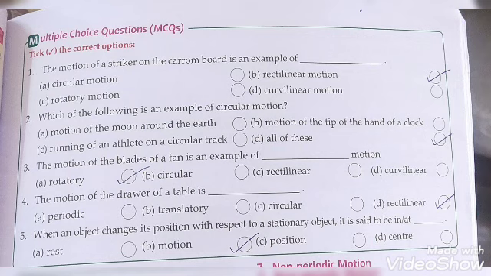Next one, the running of an athlete on a circular track. When he says that the athlete is running on a circular track, we get to know that he is moving in a circular motion. So all these three options are correct, but you will not tick all of them. You will see the next option, that is, all of these.